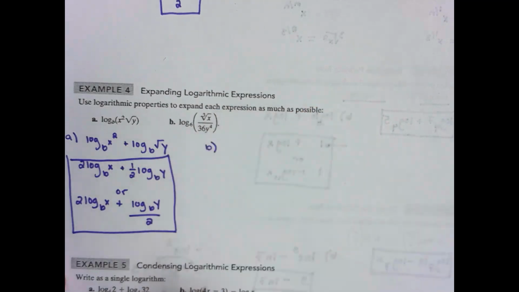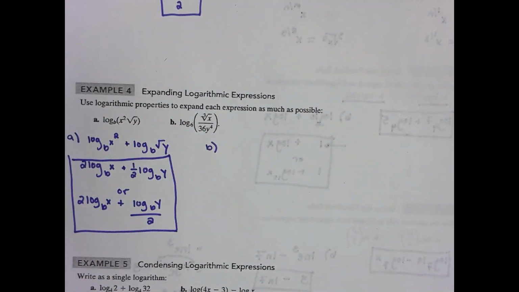All right, why don't you all try B, and I'm going to warn you right now, B is a little tricky, mostly in terms of what the signs are in front of the logs. All right, give you about a minute or so to try B.